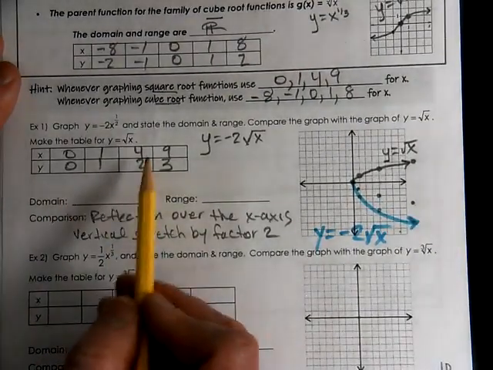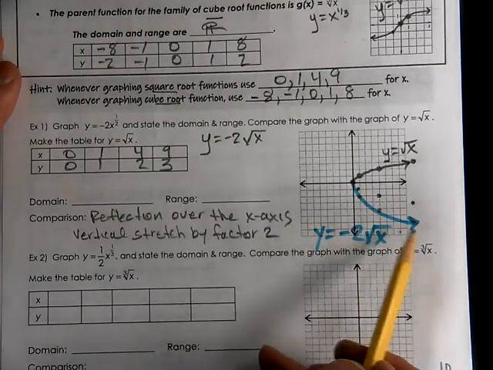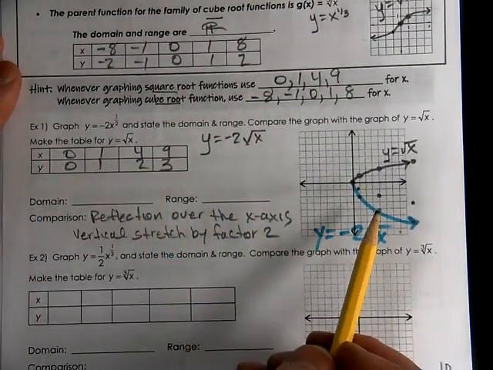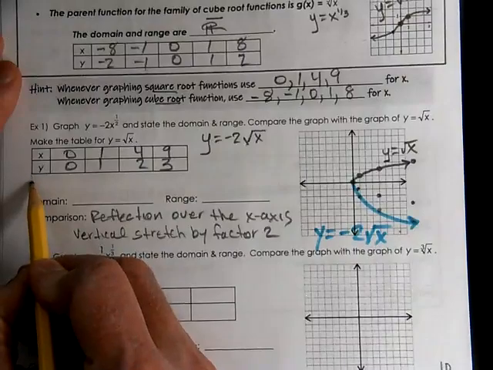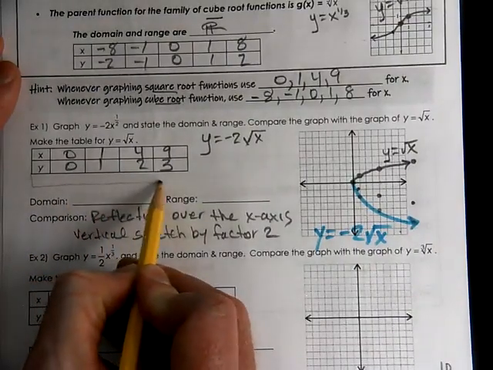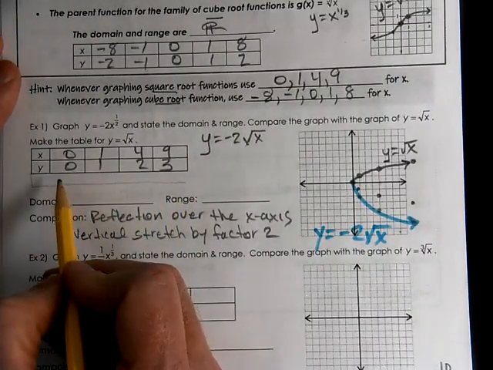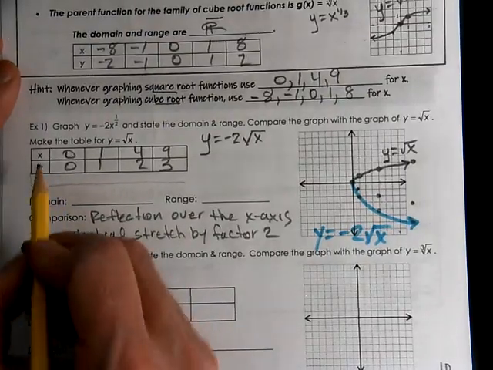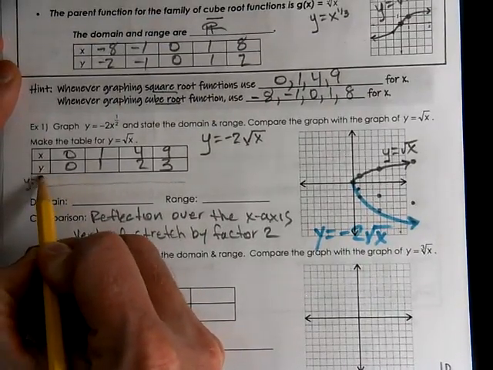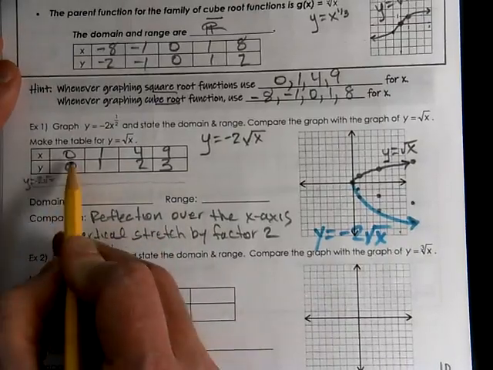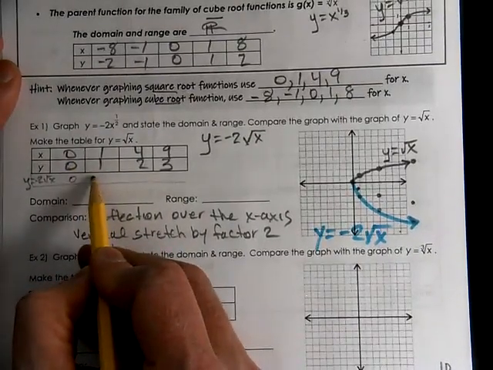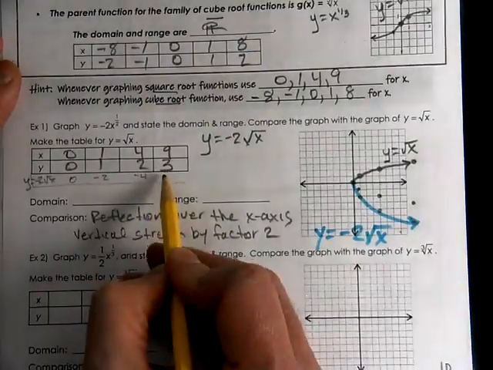Now, something we can see here with the table, if you were trying to calculate and make a table for all these values, I often talk about how that's a little middle school and we want to do 11th grade math, so we're not making tables. But you can get away with it. If you were doing y equals negative 2 square root x, you would be multiplying all these values by negative 2.